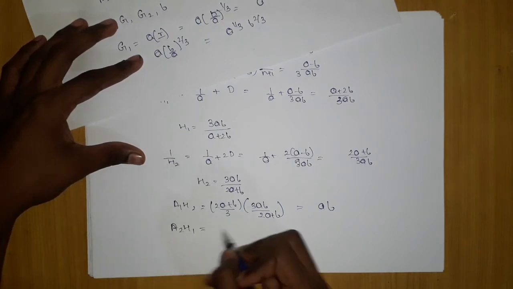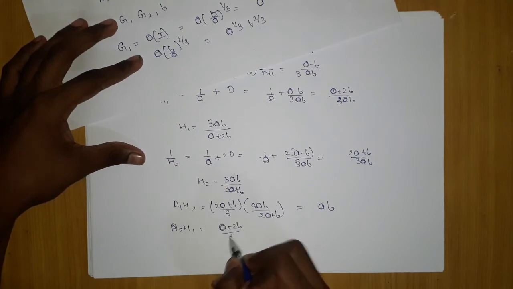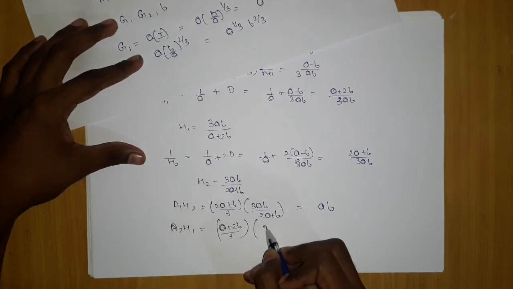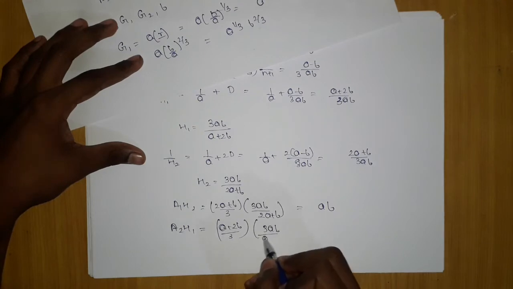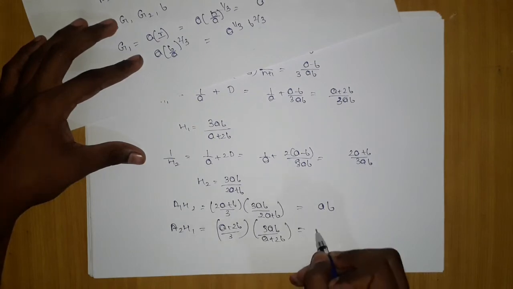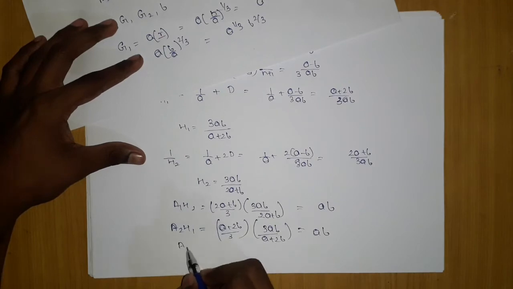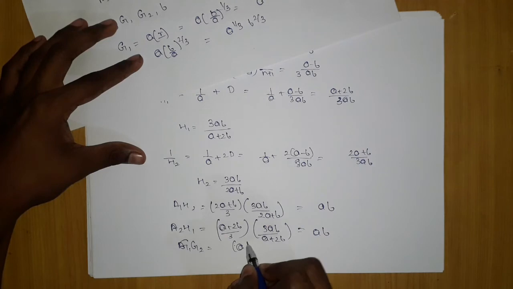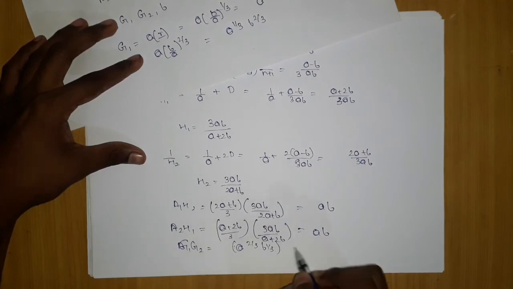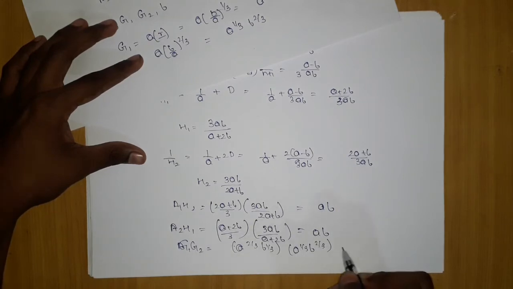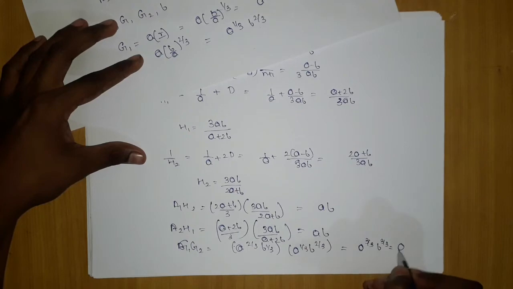A2 into h1 is nothing but a plus 2b upon 3 into what? 3ab upon a plus 2b, which will give me what? ab again. Now the last, g1 into g2 will be what? a 2 by 3 into b 1 by 3, and a 1 by 3 into b 2 by 3, which will give me, this will become 2 plus 1 is 3 by 3, which will give me ab.